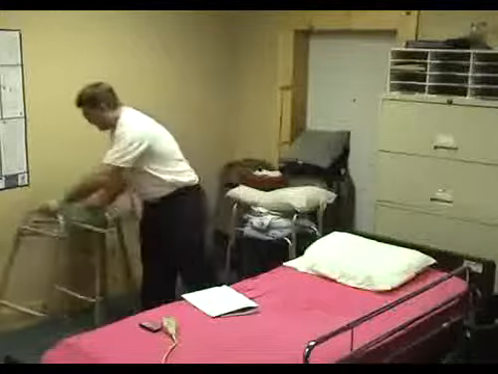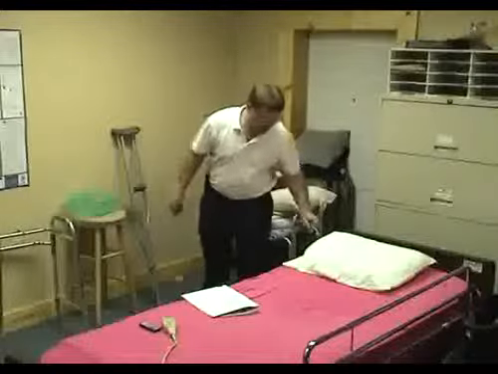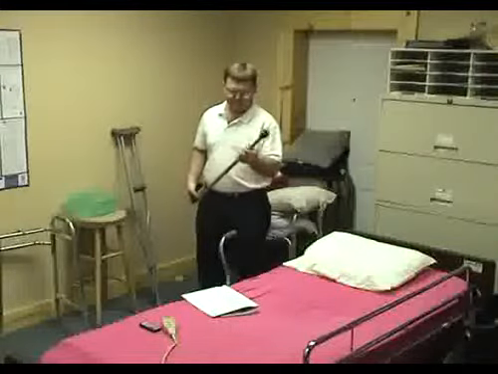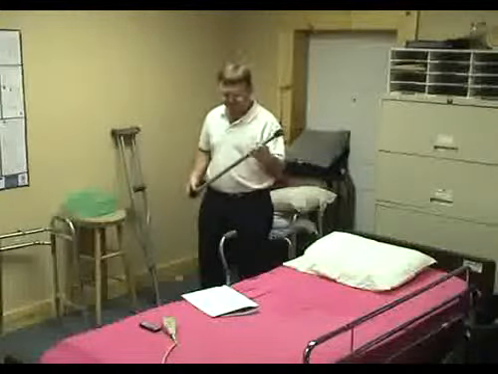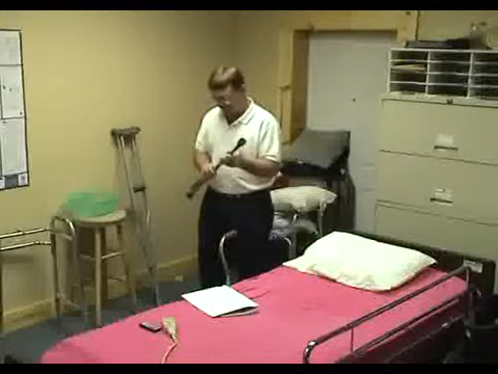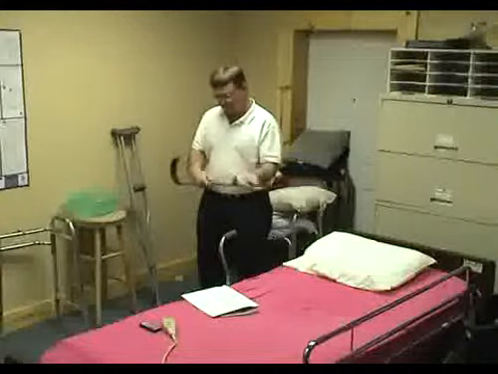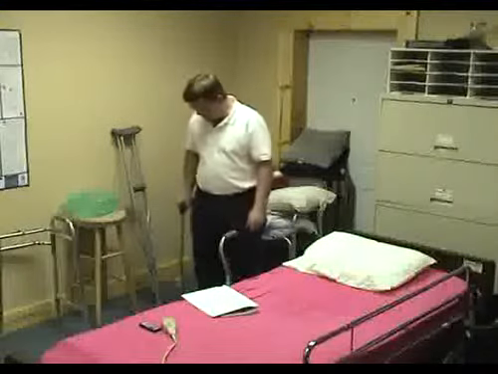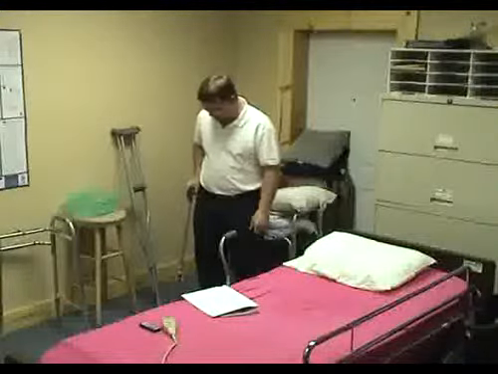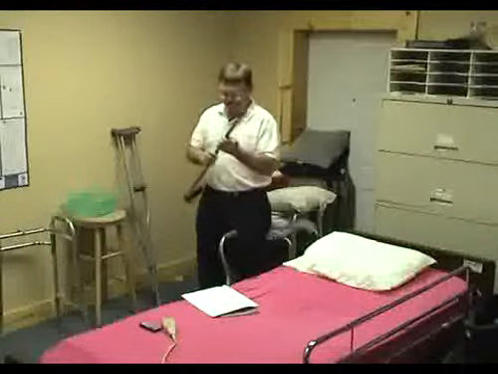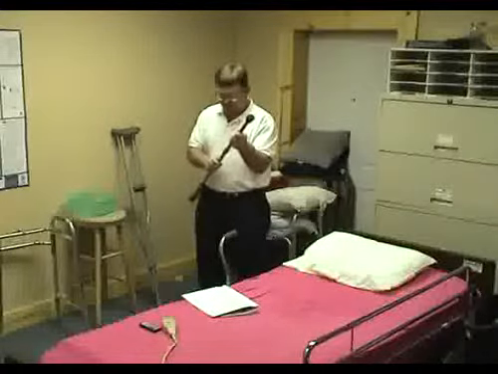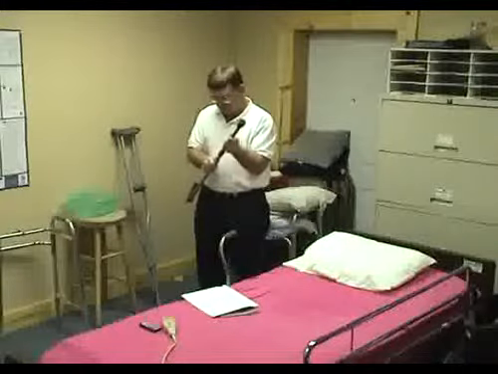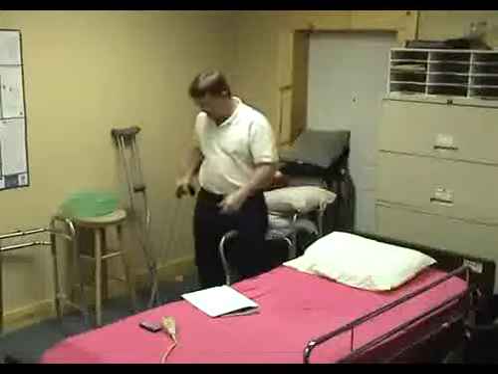Now we've got two different types of canes here. This is a straight cane, which is also adjustable to different lengths, just by simply pushing the button. This is too low for me. It should be right about the hip, depending upon how tall your patient is. That's better.